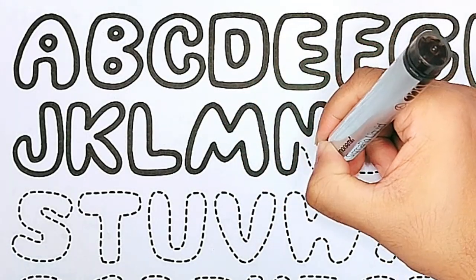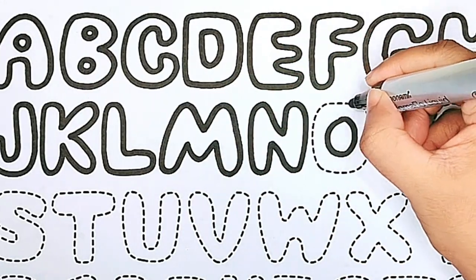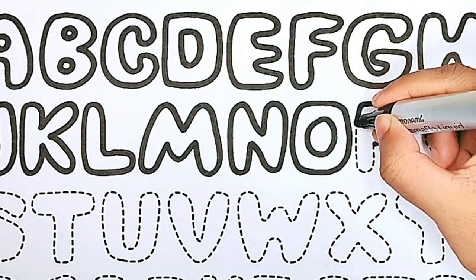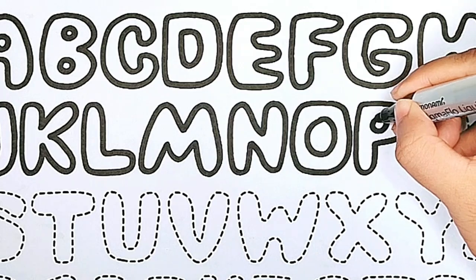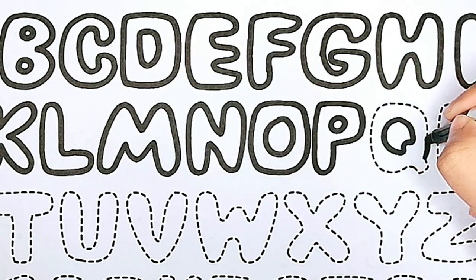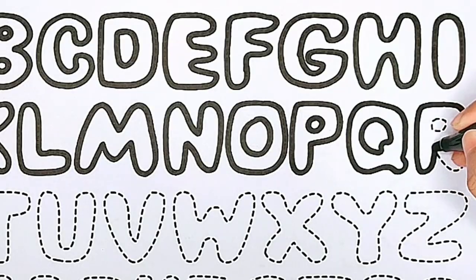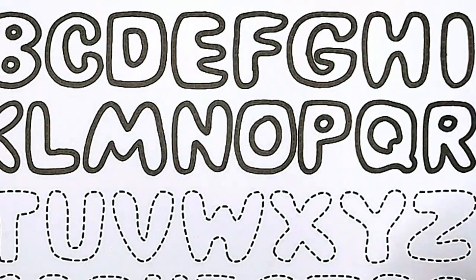N for napkin. O for ocean. P for pilot. Q for quilt. R for red capsicum.